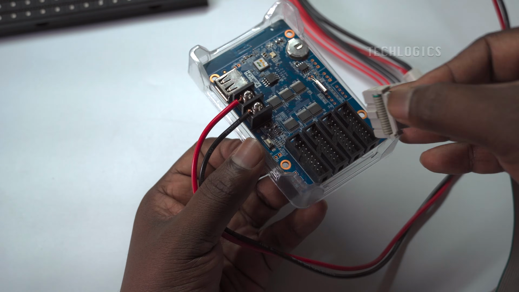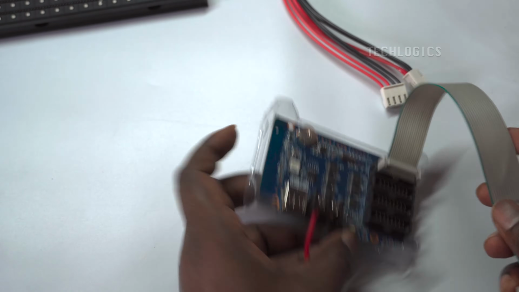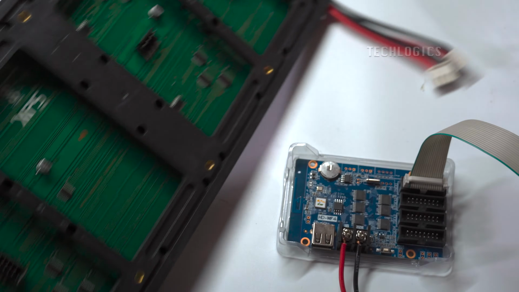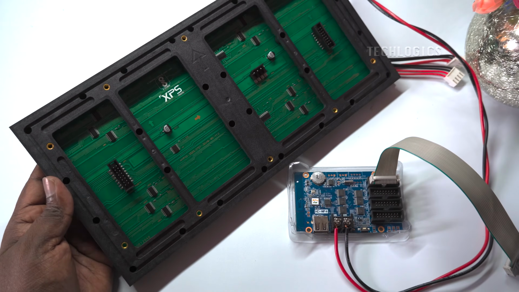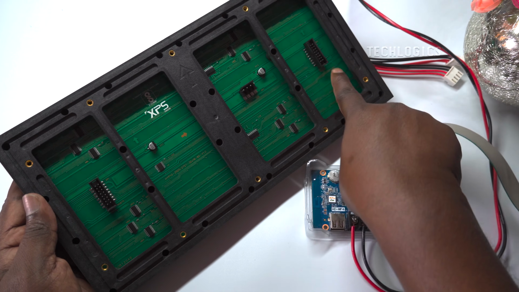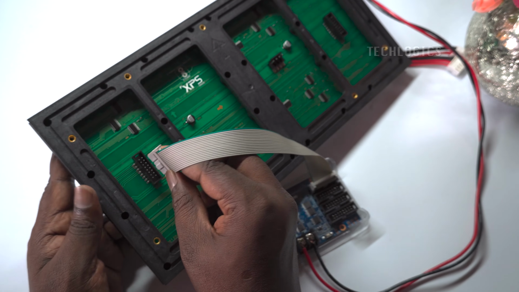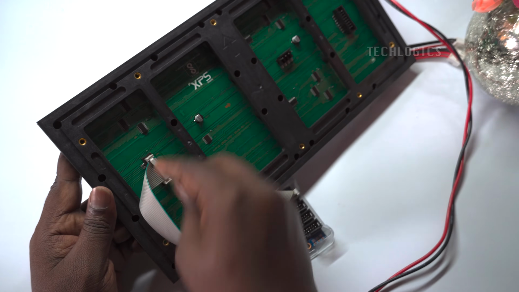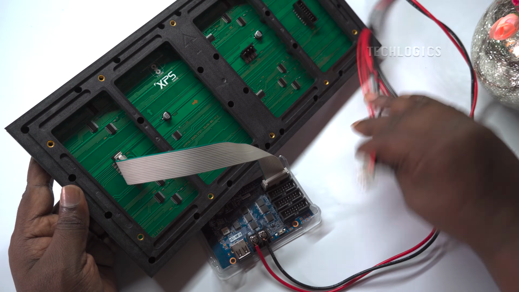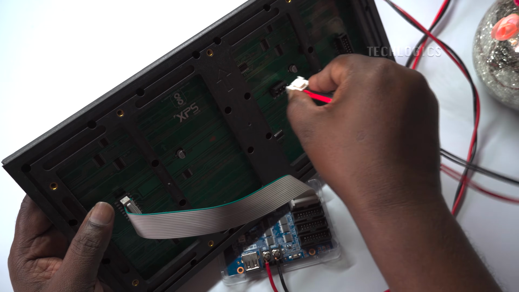Connect the data cable on the controller X1 port. On the LED panel, there are two data ports available, one marked as IN and the other marked as OUT, or indicated by an arrow showing the direction. You should connect the data cable to the IN port. Connect the SMPS power supply to the display panel also, as per the connection diagram.